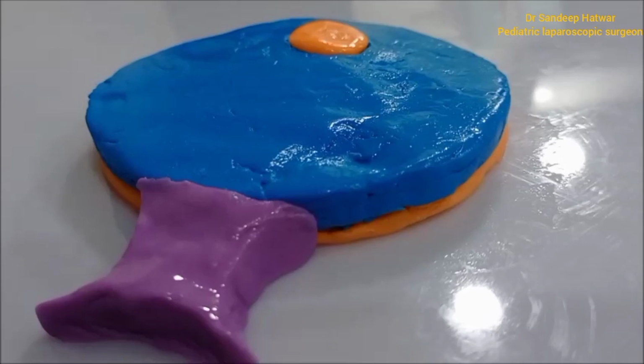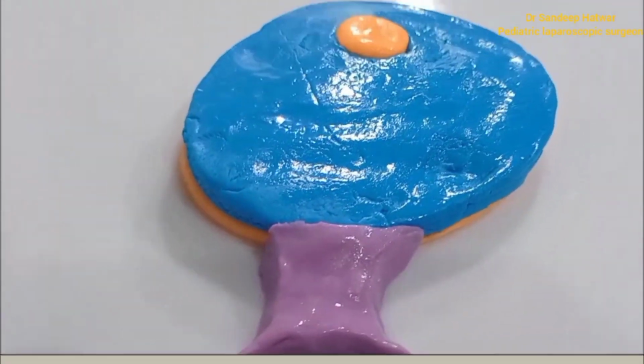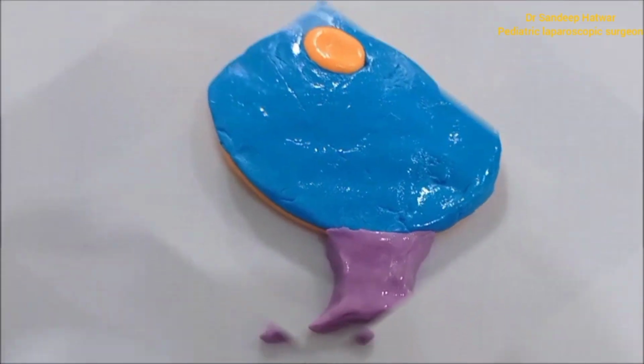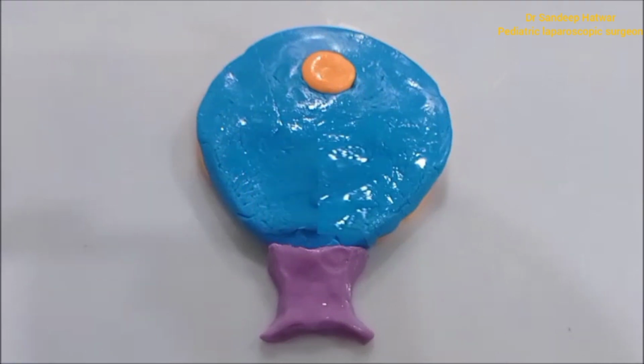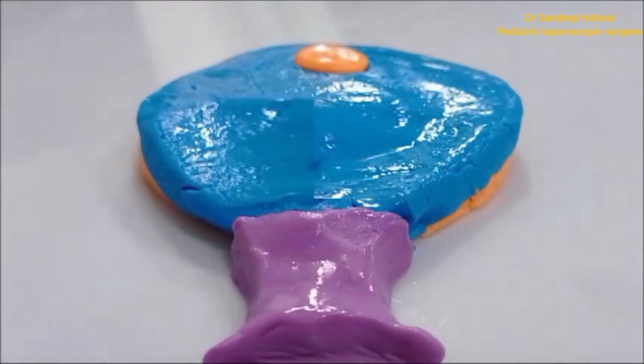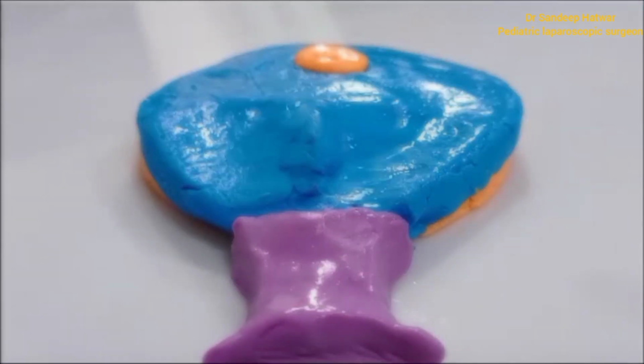Now the round shape of the embryonic disc becomes a pear shape. The next step is the formation of the primitive streak.